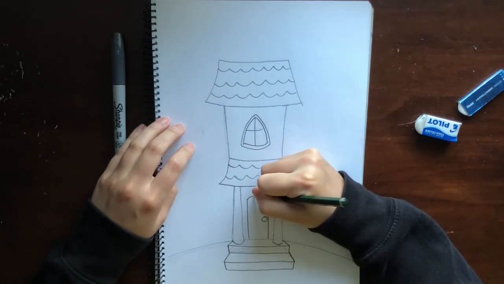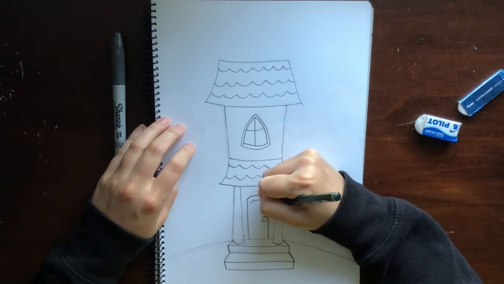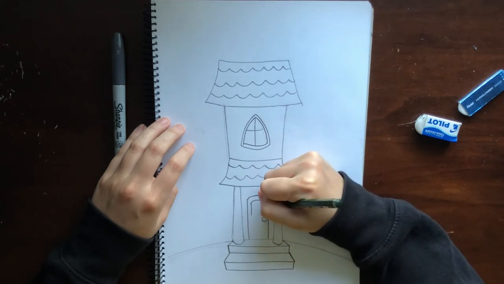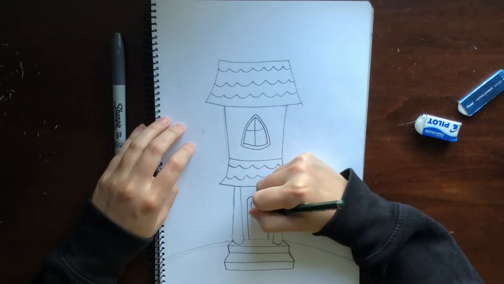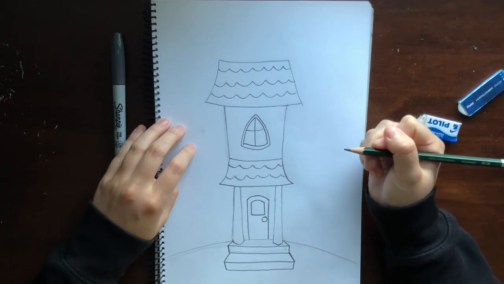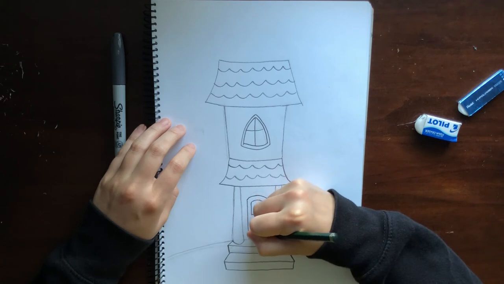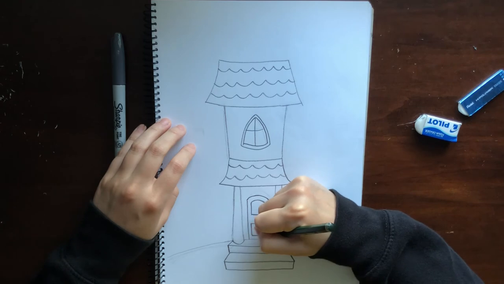And then so it's parallel to this curve, we draw another curve. And then basically two straight lines. And then a straight line closing the box. And another one here. Just basically a square.